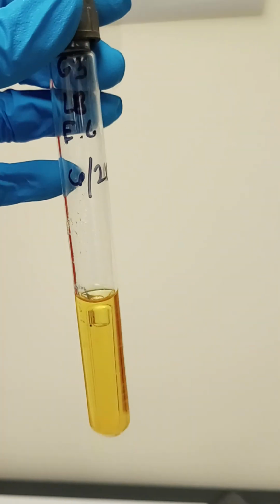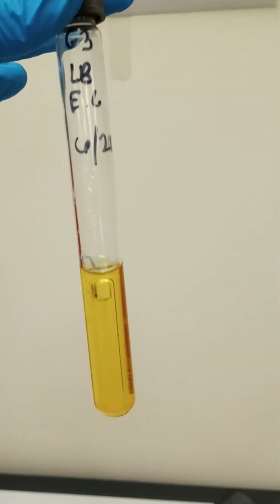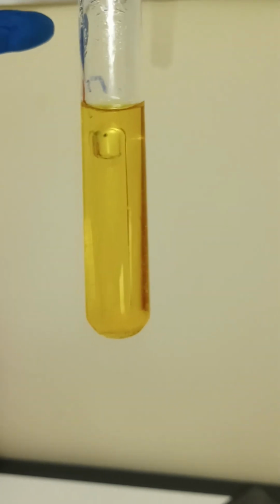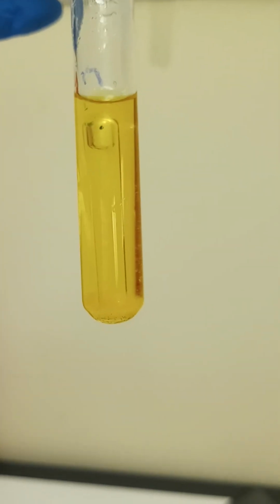There's another LB. This is E. coli. This is all I'm seeing here. It's just maybe some at the very bottom. You see it's a little cloudy on the bottom down there. We've got some kind of growth there on the bottom, obviously.